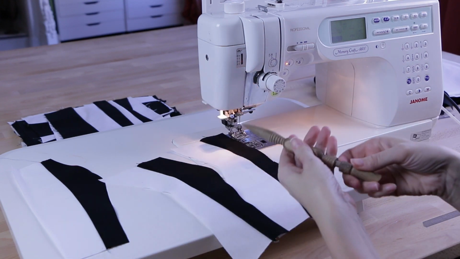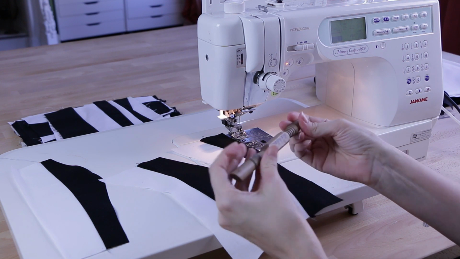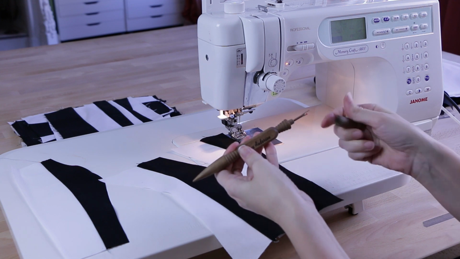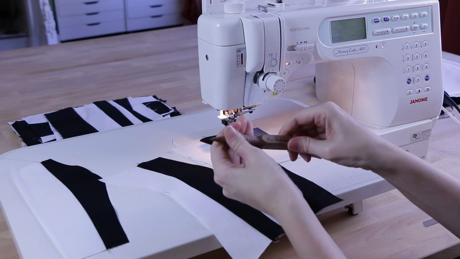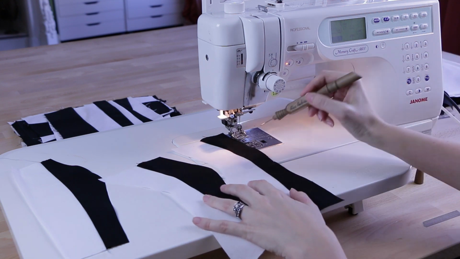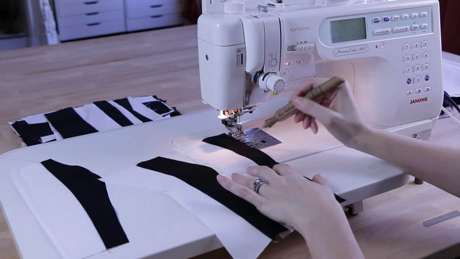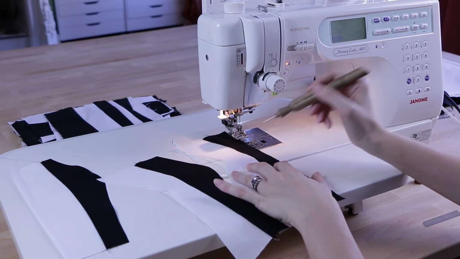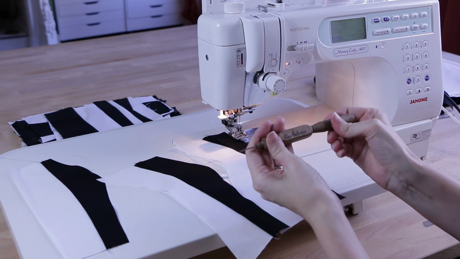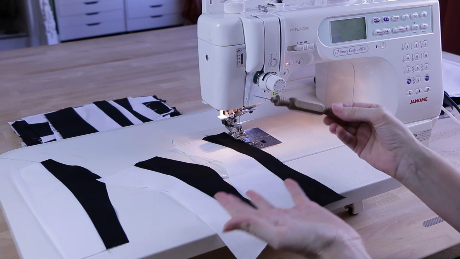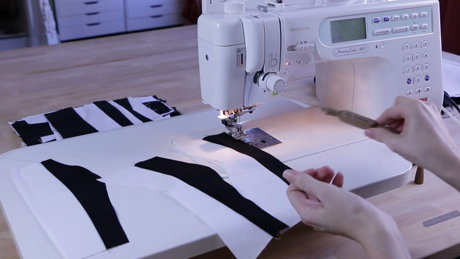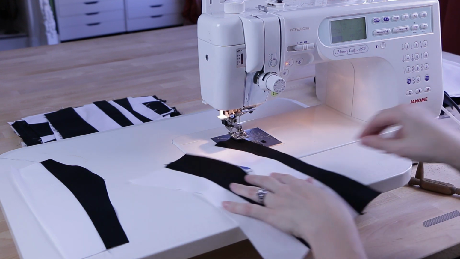And if you've never heard of a tool like this, it's a stiletto, and this one in particular is by Alex Anderson, and it has a seam ripper on one side and a stiletto on the other side. So what a stiletto will do for you is allow you to poke your fabric through your sewing machine without risking injury to your precious fingers. So a stiletto is a good tool to have on hand. Other options are a chopstick or a porcupine quill would work too. So I'm going to keep this close by just in case I need it.